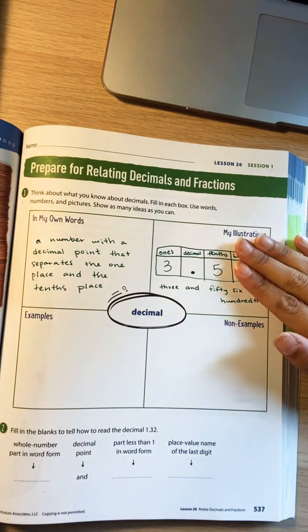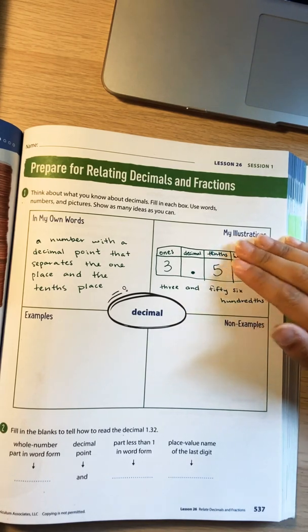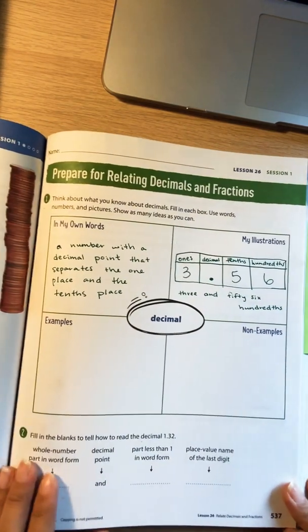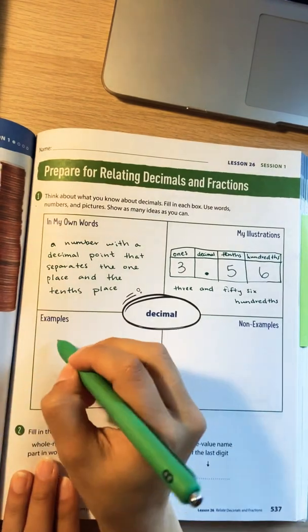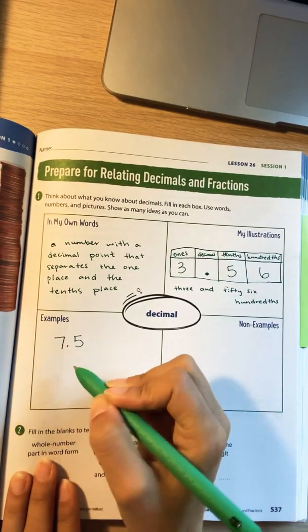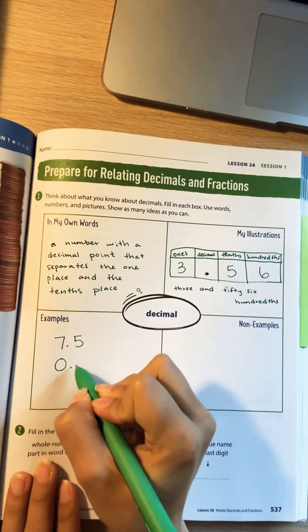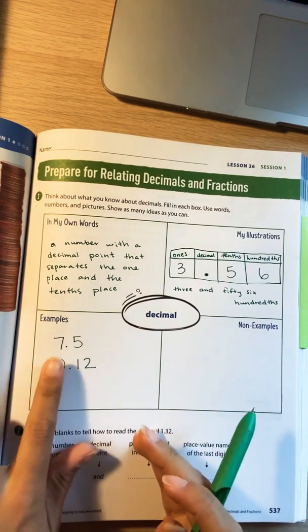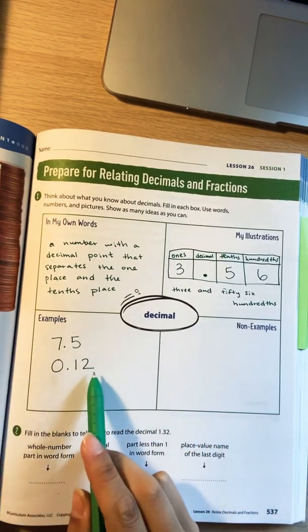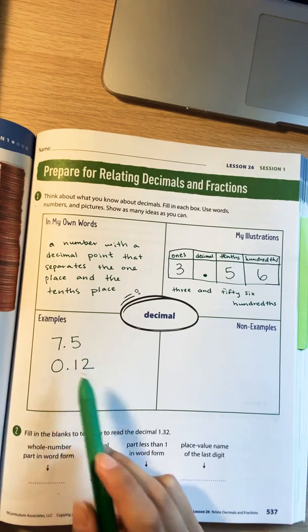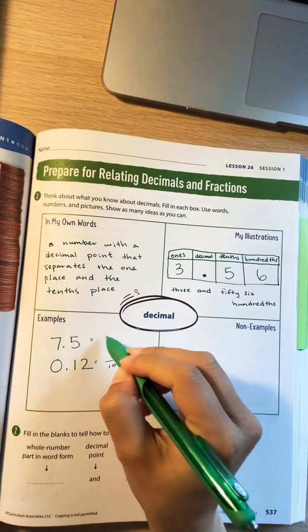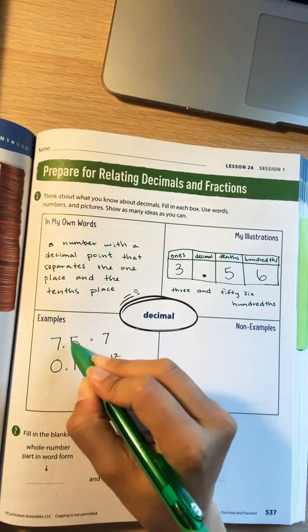What if there wasn't any hundredths? Then it would just be 3 and 5 tenths. Okay? Examples of decimals. Maybe 7 and 5 tenths. This is just one without a whole number, so it's just the fractional part, just the decimal. So that would just be 12 hundredths. I'll do the fractions that they equal. 7 and 5 tenths.